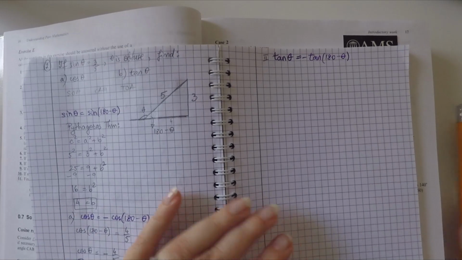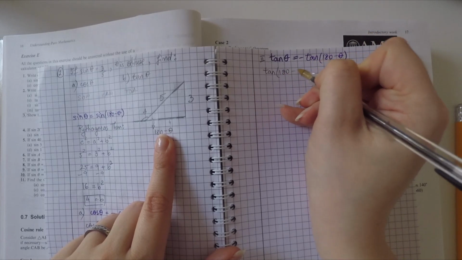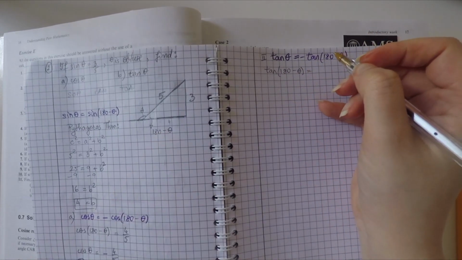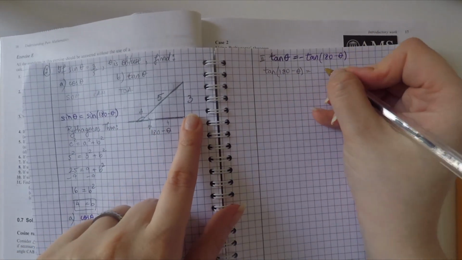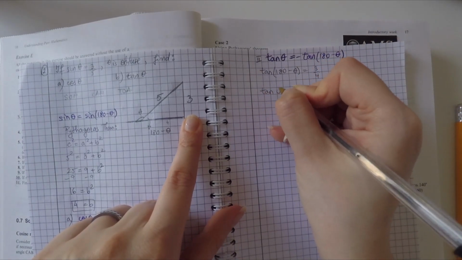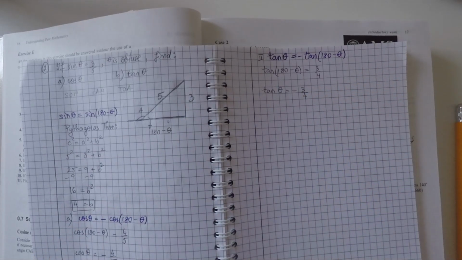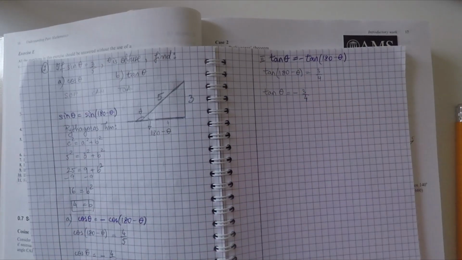Great. So from my drawing, tan of 180 take away theta is the opposite over adjacent, 3/4. So tan of theta is just negative 3/4. Nice. I think this one is faster.